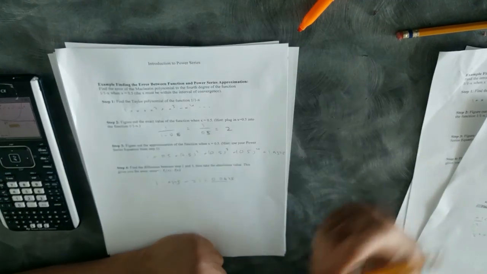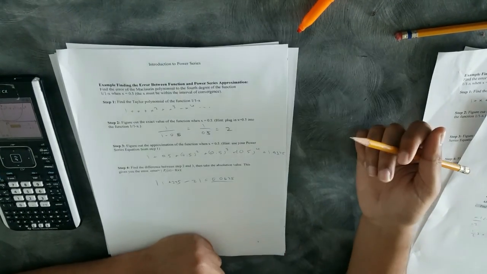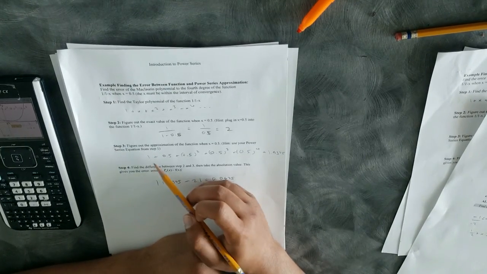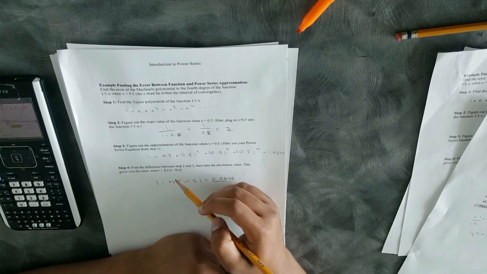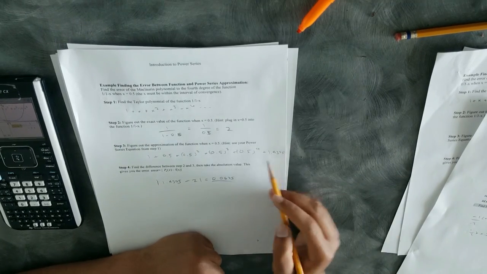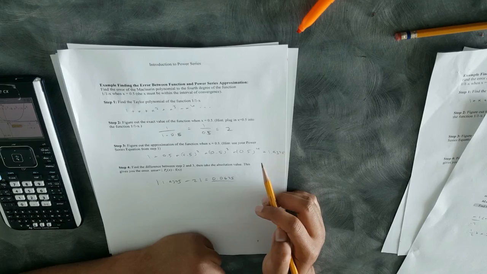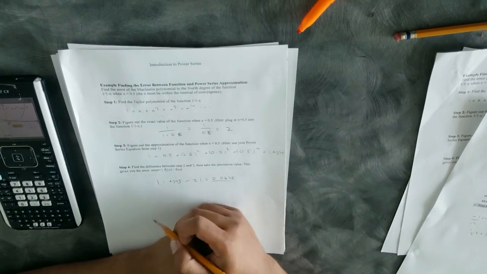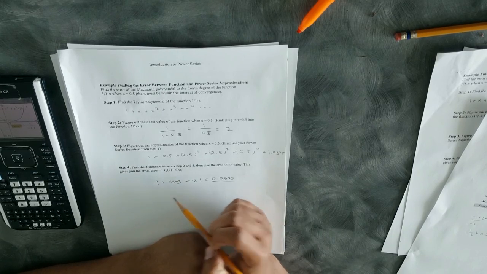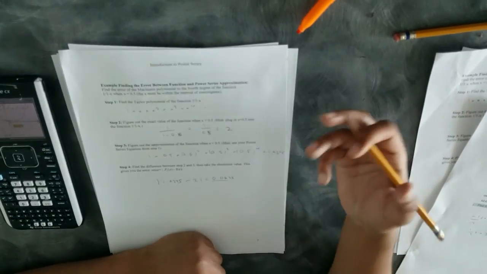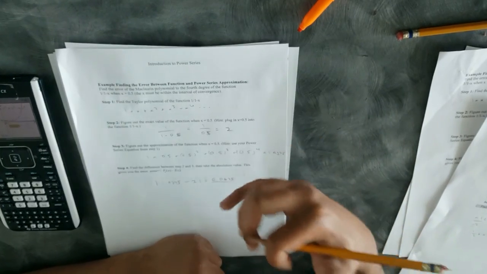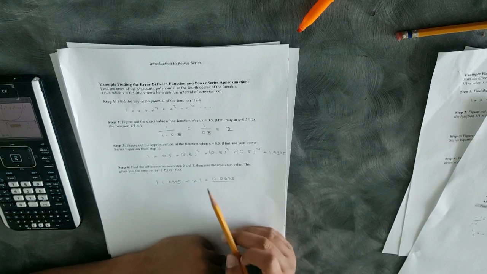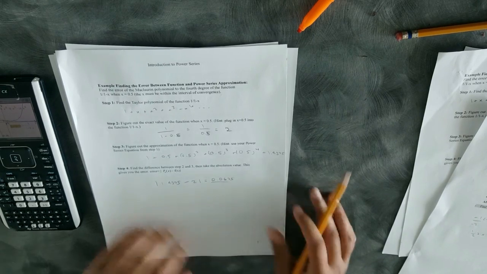So next we need to figure out the approximation for the function when x equals 0.5. So we use our Taylor series. We have 1 plus 0.5 plus 0.5 squared and so on. And if we use the first 5 terms, we get 1.9375. Then to find the error, we need to take the difference between the approximation and the actual function, which is 1.9375 minus 2, and we get negative 0.0625.